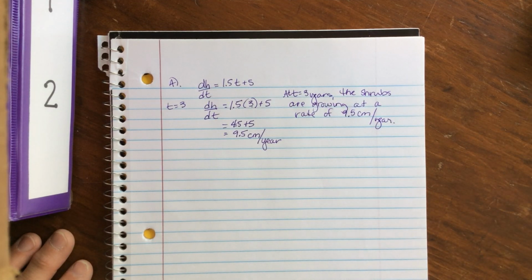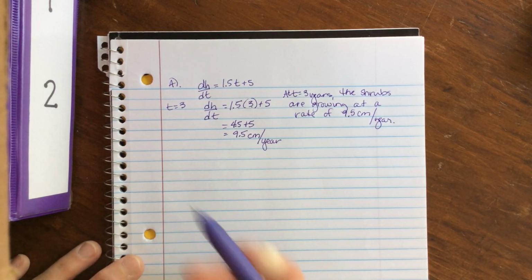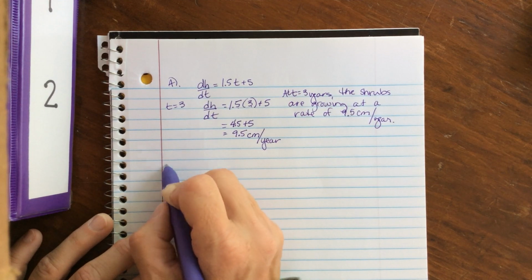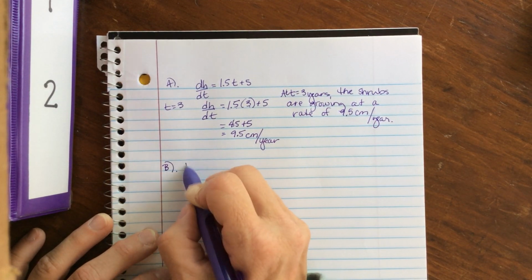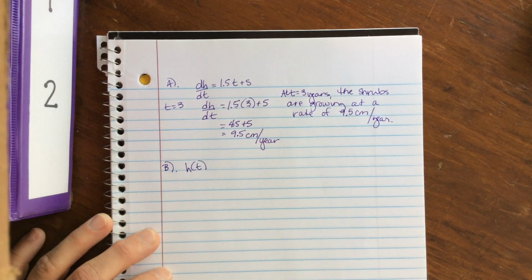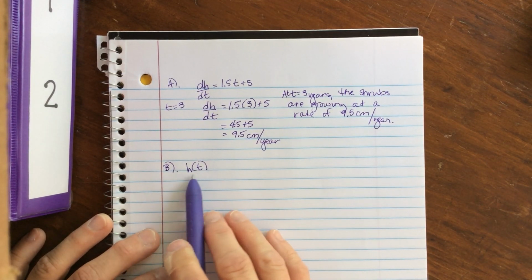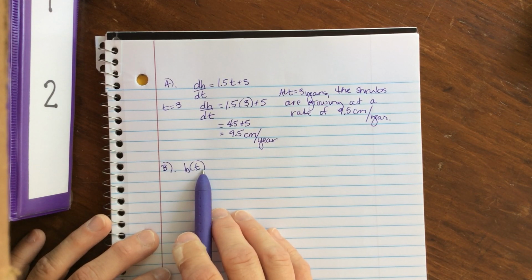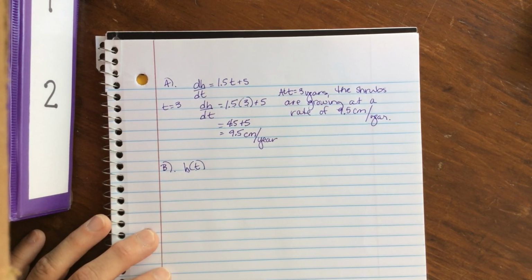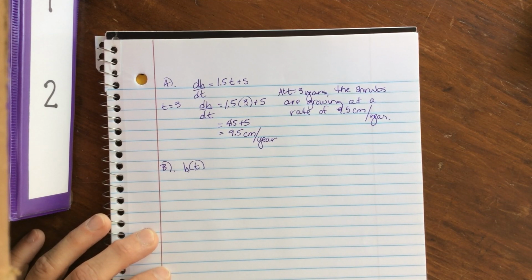The next part, the part B, and hopefully you're following along with your notes, says to find an equation for h of t, which is going to be the height of the shrubs at any year t. Then the second part says, then determine how tall the shrubs are when they are sold.